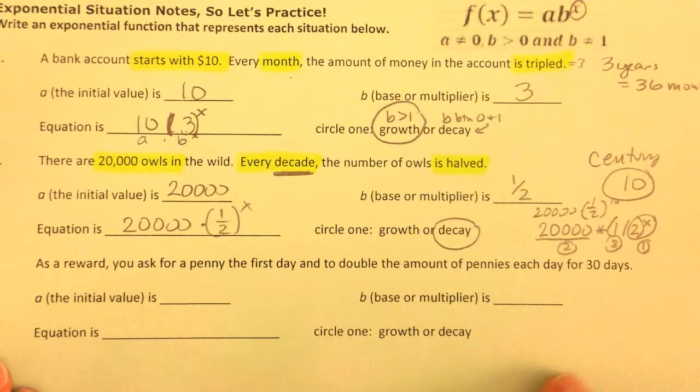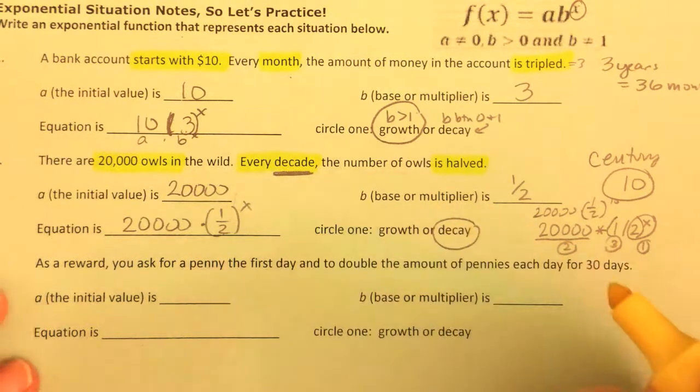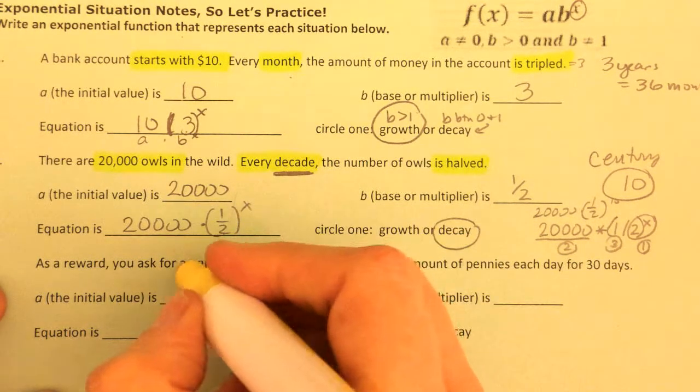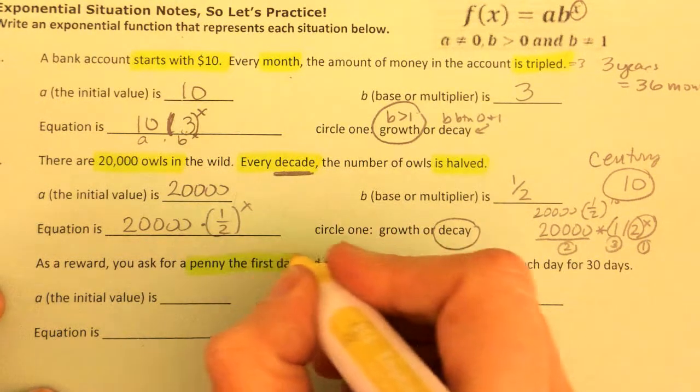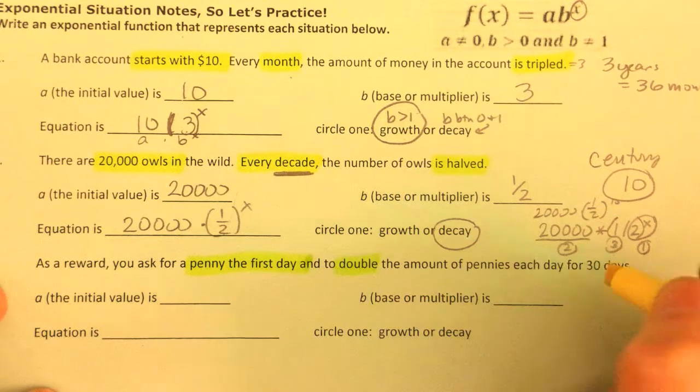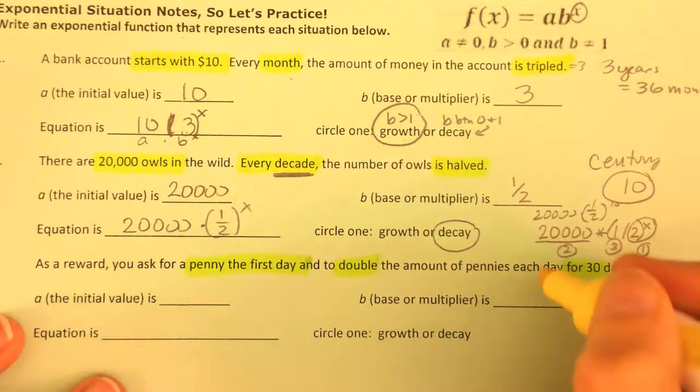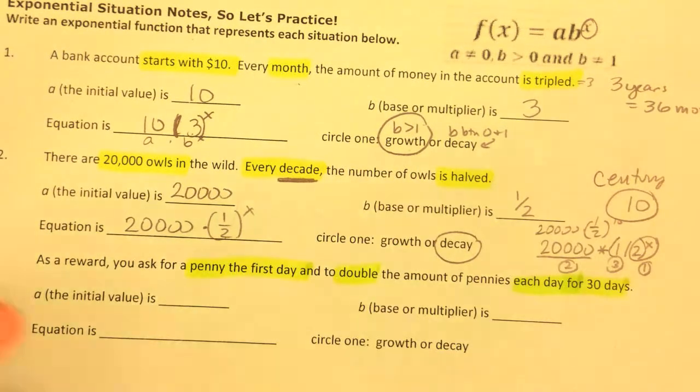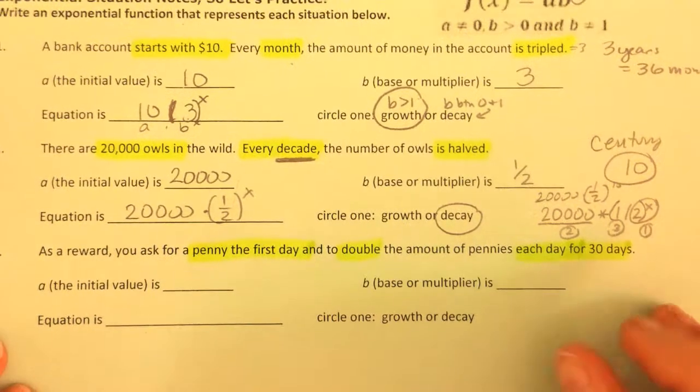I want you guys to try this one. As a reward, you ask for a penny the first day and to double the amount of pennies every day for 30 days. So you ask for a penny the first day and double for each day for 30 days. When we're done with this, we're going to figure out how many pennies you got.